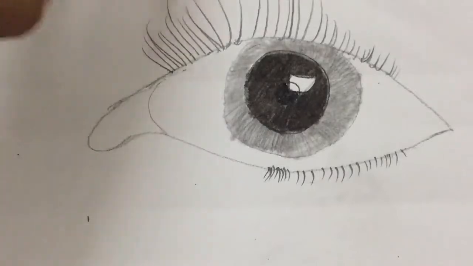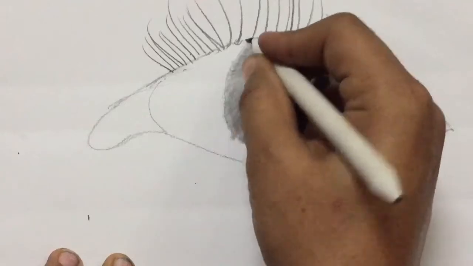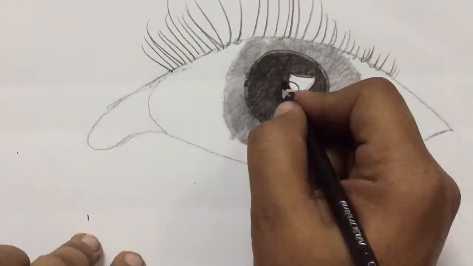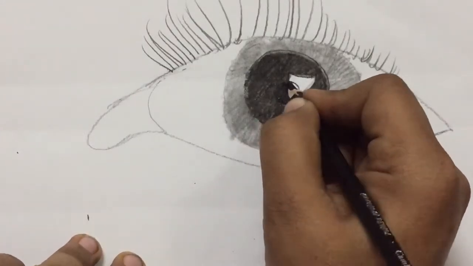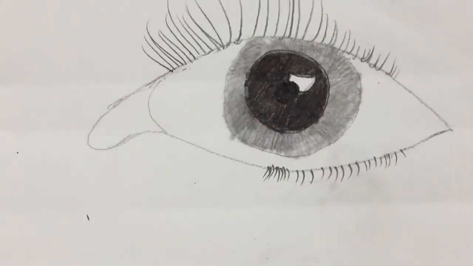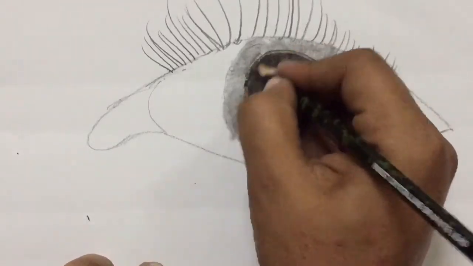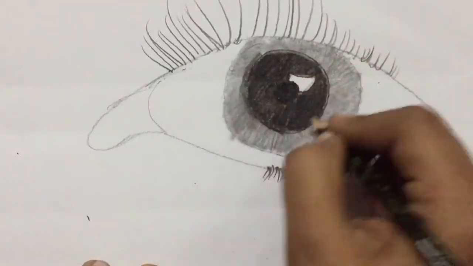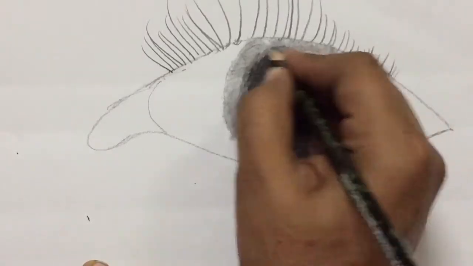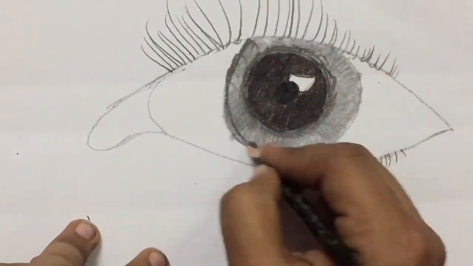It's done. Now what we have to do, take care of this. Let me continue. Now what we have to do is using graphite pencil on the outermost edges of that inner eye. Yes, simply this, because this is giving the more realistic effect. And then we talk about this.